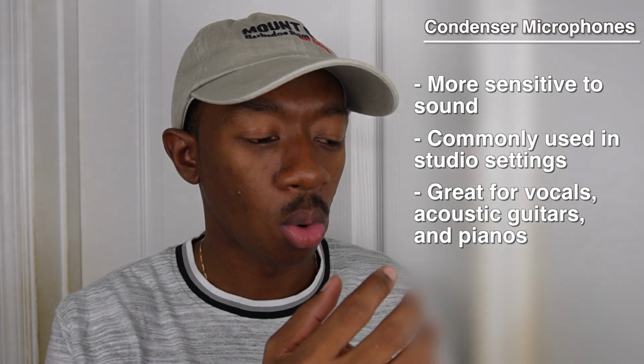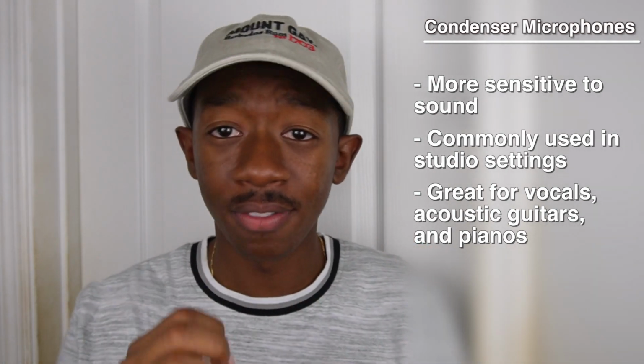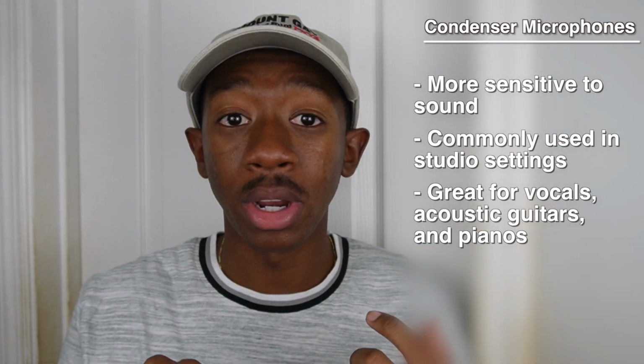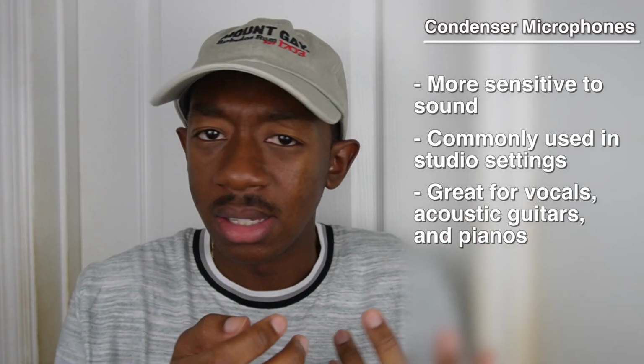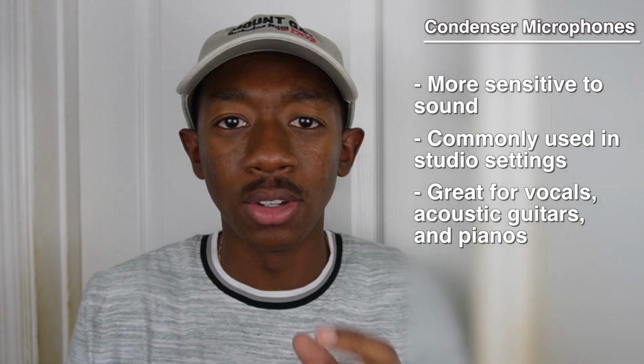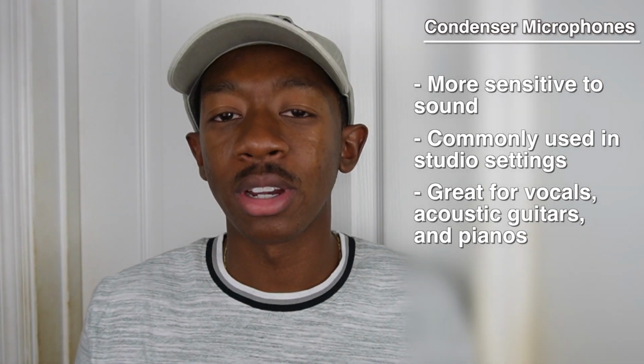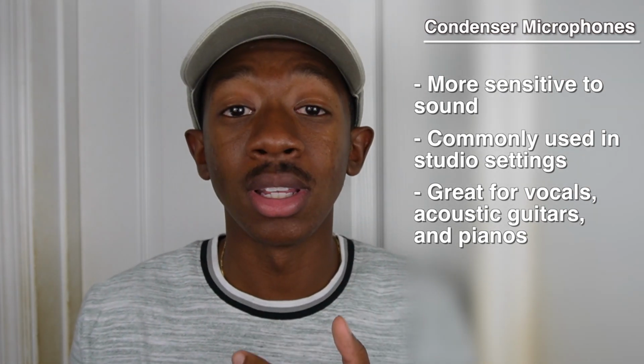Besides how they actually record sound, the defining quality that's different between a dynamic and a condenser microphone is the way they're powered. The dynamic microphone is basically plug and play. You plug it in and then it just works. The condenser microphone, however, needs to be externally powered.